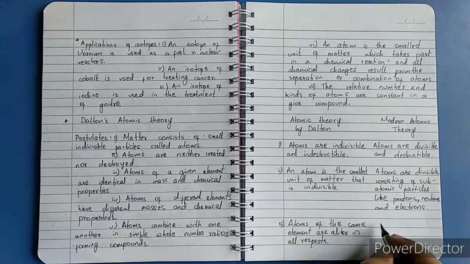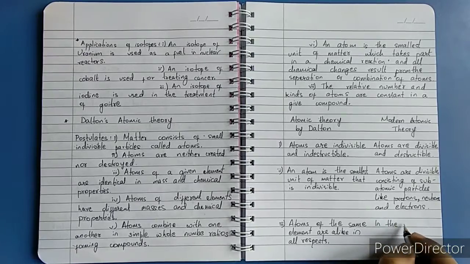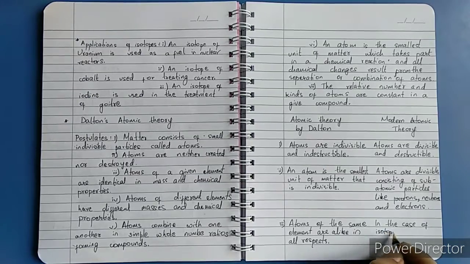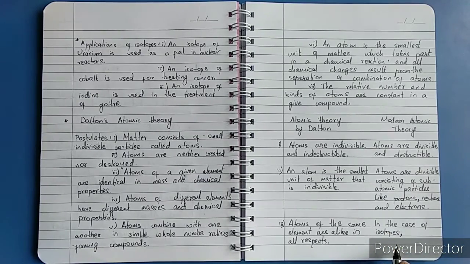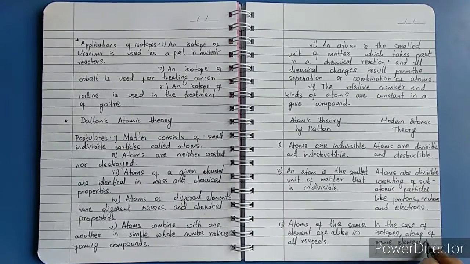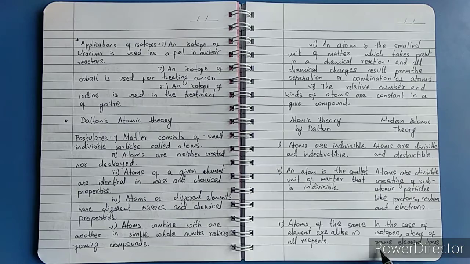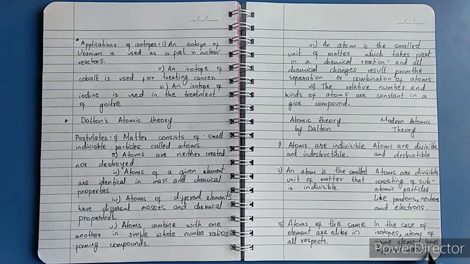But in the case of isotopes, atoms of the same element have, I'll complete this over here because it's just one line, different masses, or you can write atomic mass as well.